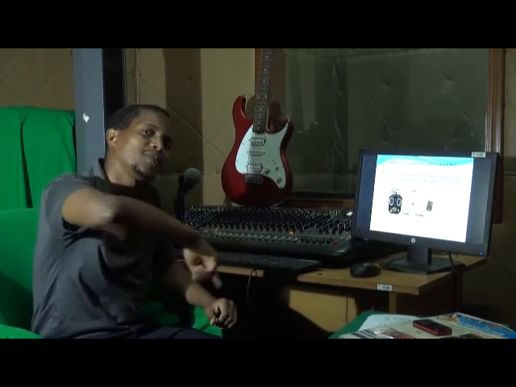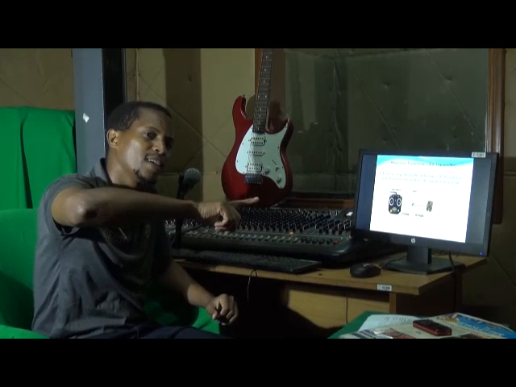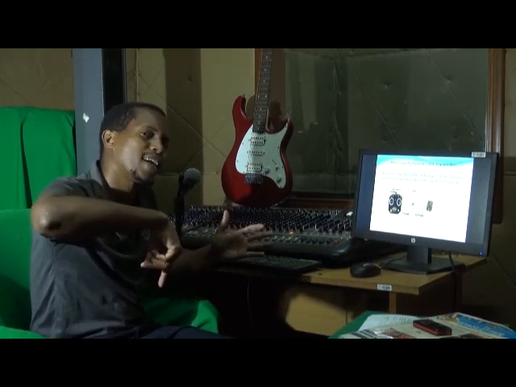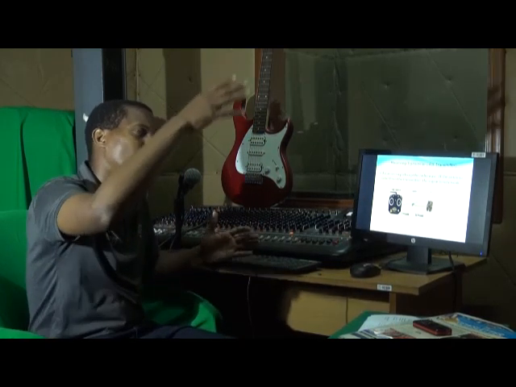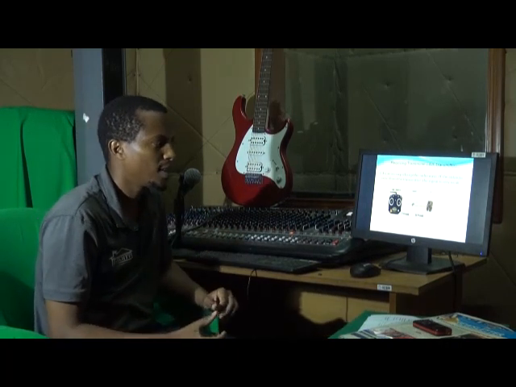That's why most stations only broadcast within a radius of 25 kilometers, that means a 50 kilometer diameter. For example, our Royal FM station here can only transmit within 25 kilometers unless it is put under what we call boosters.